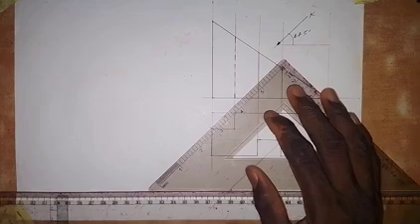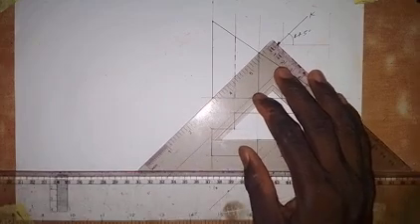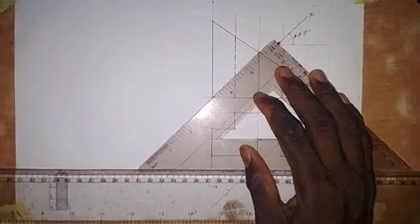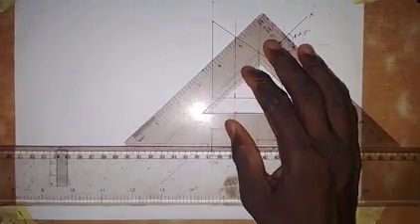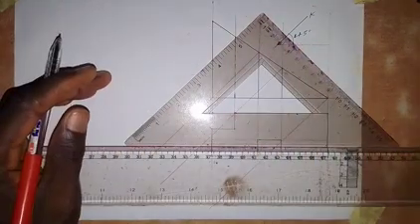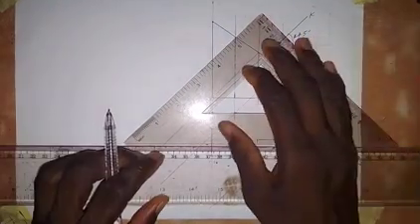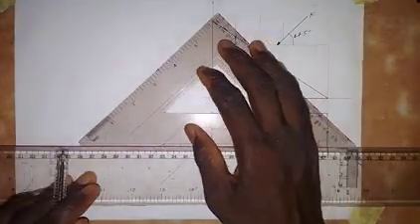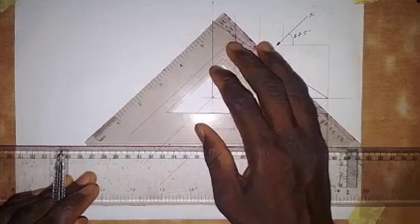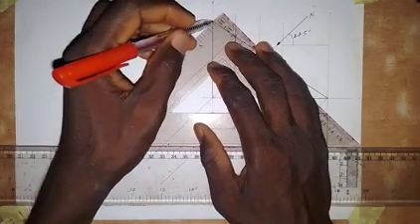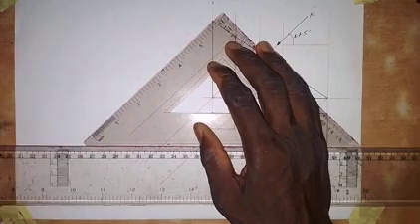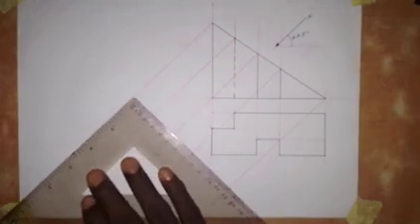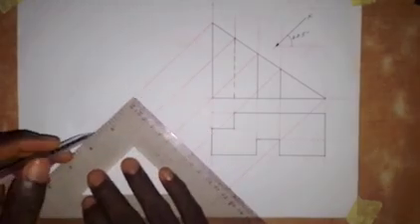Okay. Then coming to this point, we draw a line in this direction with the same 45 degrees set square. And also this point, we also draw a line. So draw a line in this direction. And then from this point, we draw a line in this direction. Alright, so let me just extend the lines a little bit.